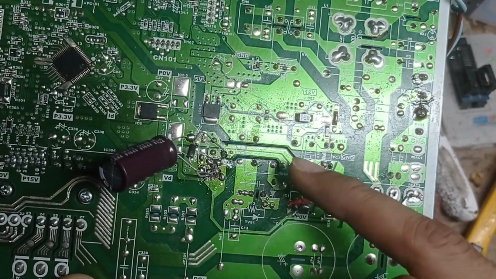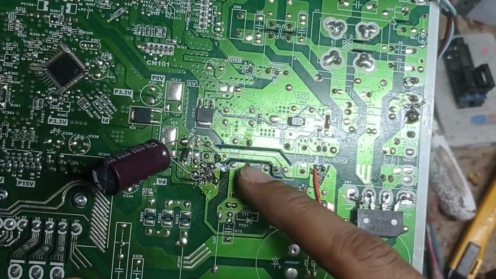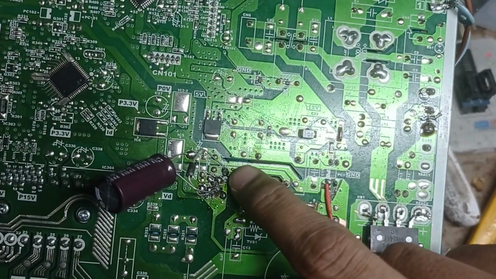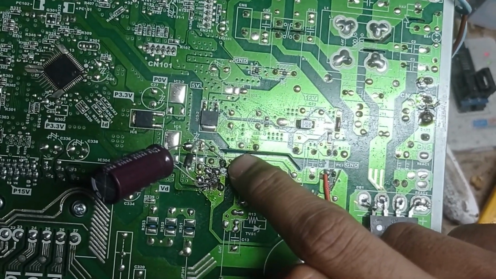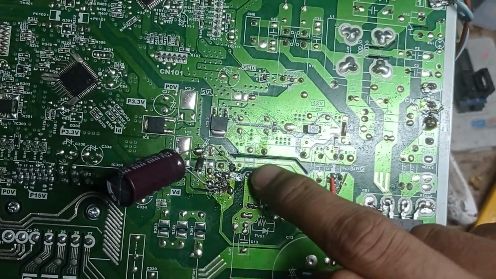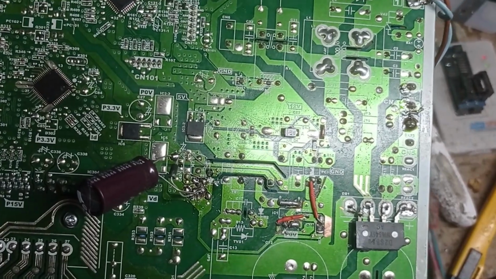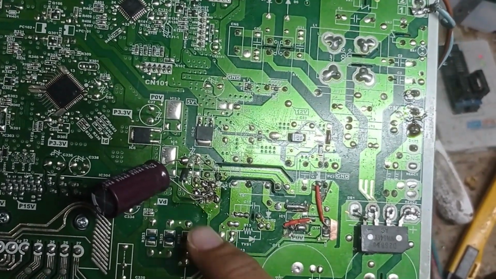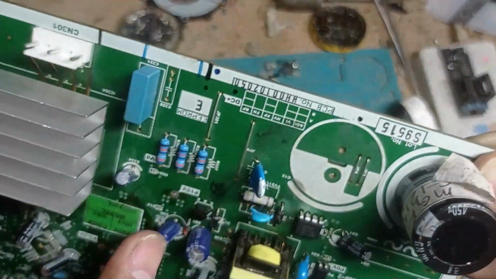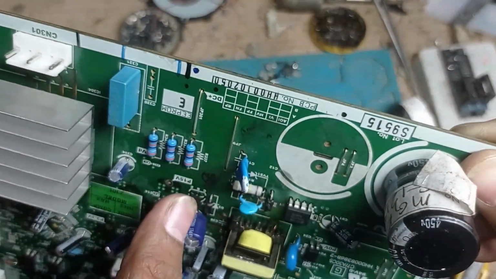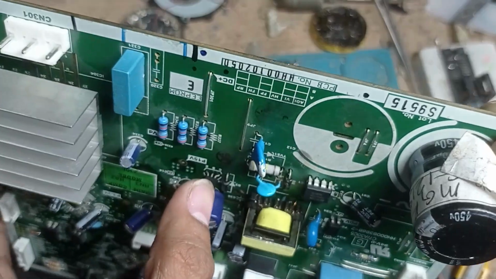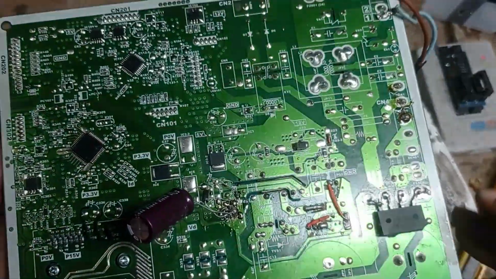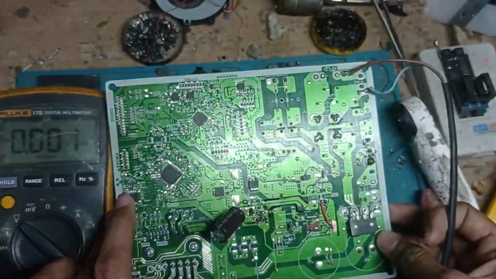I put a 4007 diode, one end on the chopper VCC with the chopper track, and another pin connects with this NPN transistor collector pin. Now I show you.